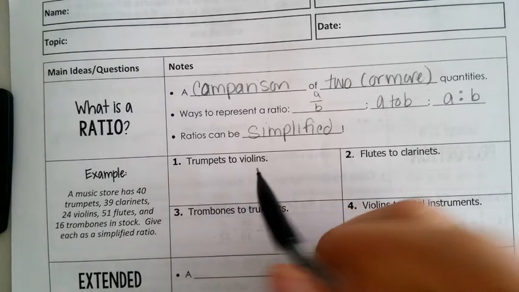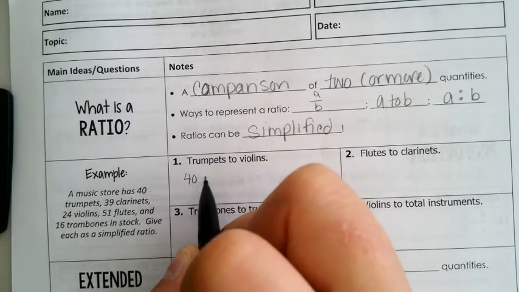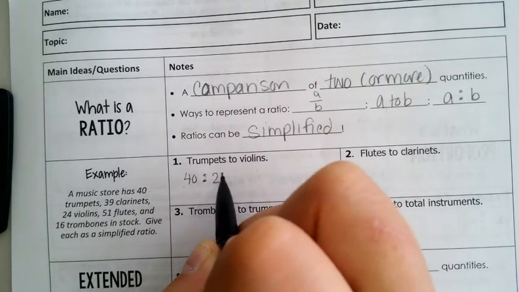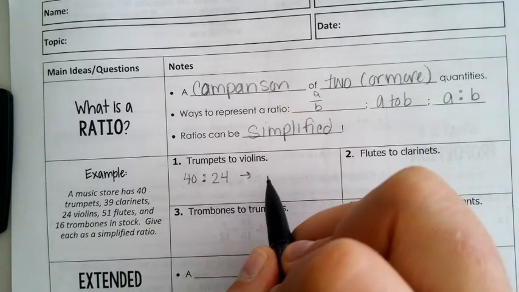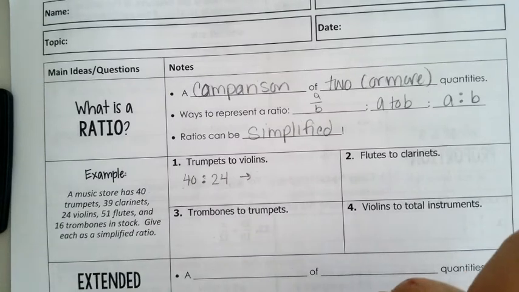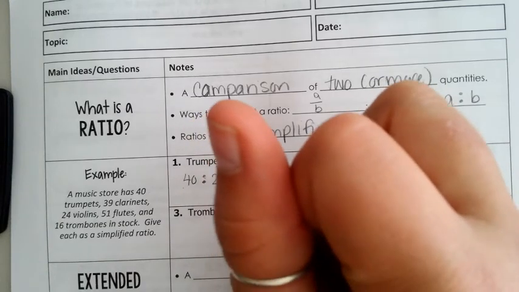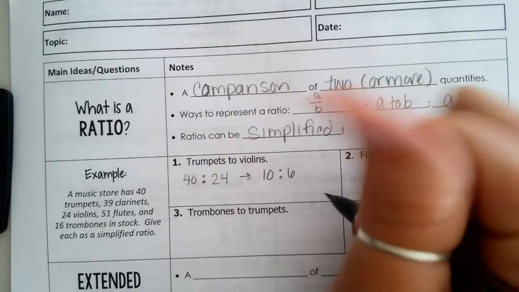So trumpets to violins. We have 40 trumpets to 24 violins. So we can also write that as, if we divide both of them by 10, we get 10 over 10 to 6.